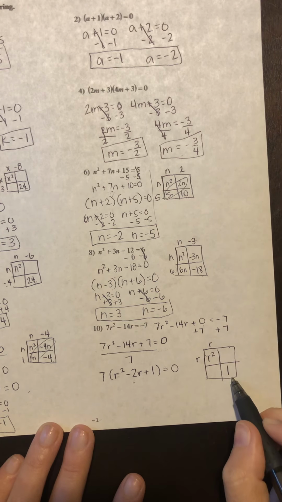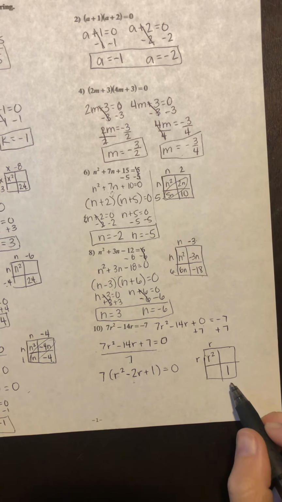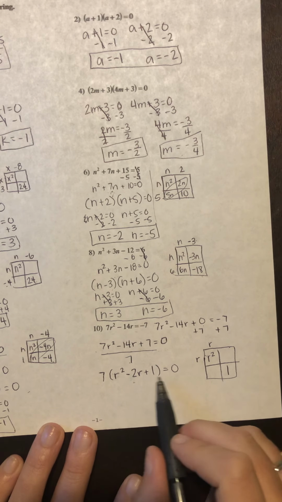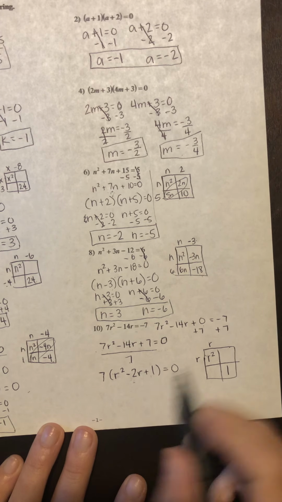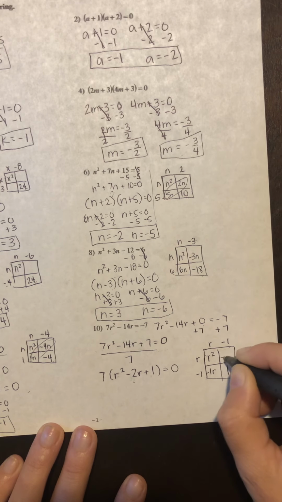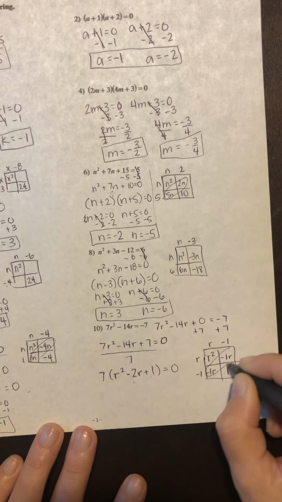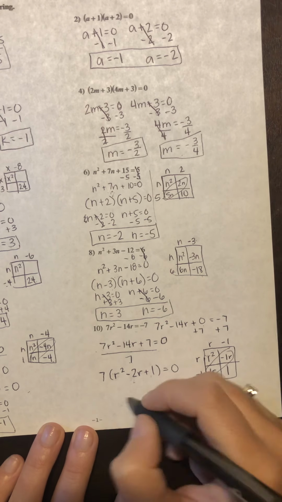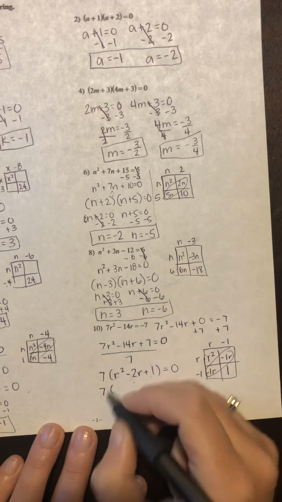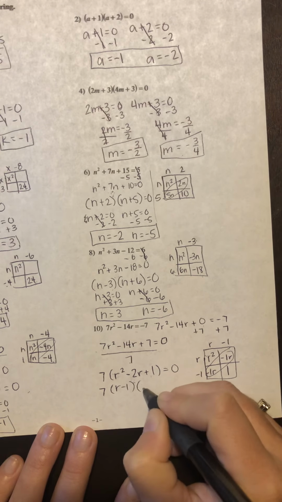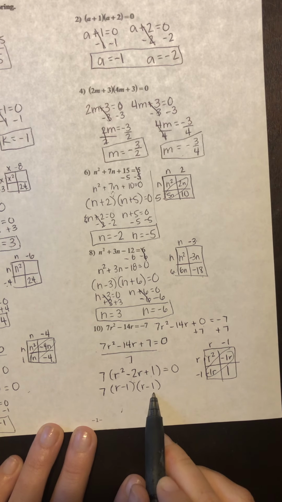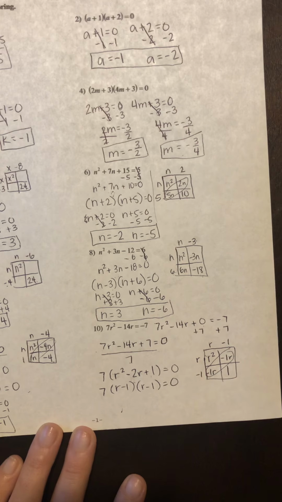And the only way we can ever get 1 is to multiply using 1s. Now we do have to pay attention here because this is a negative. So that does tell us that we need to do -1 times -1. And that's going to give us that -2r when we combine these together. Okay, so keep your 7 out front. Then we're going to have r minus 1 times r minus 1. And remember, you could write this as r minus 1 squared equals 0.